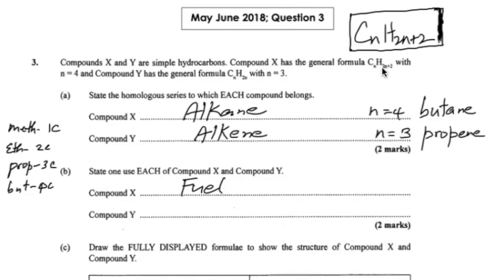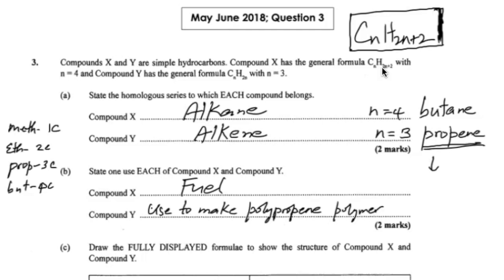But we could do something similar. We could join many propene molecules and give us polypropene, which is a type of plastic, it's a type of polymer. Used to make the polypropene polymer. All right, so it's a precursor, a starting material for that reaction.